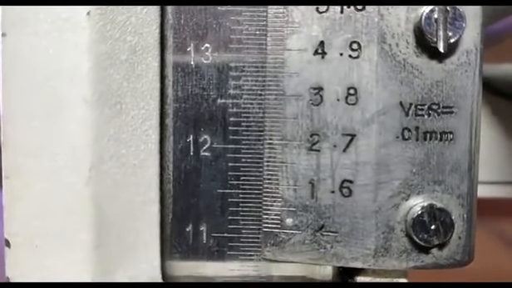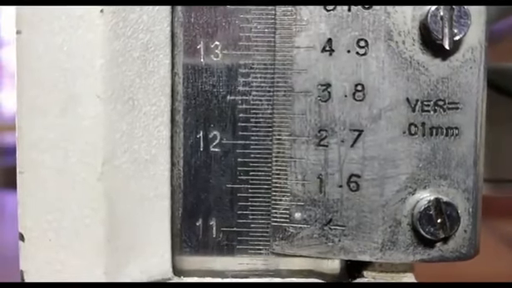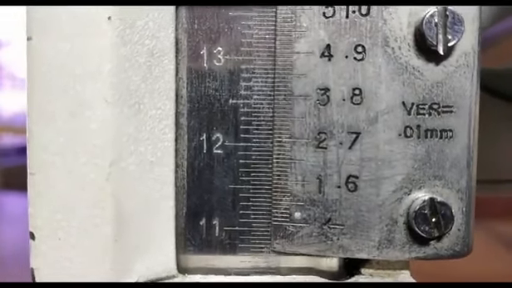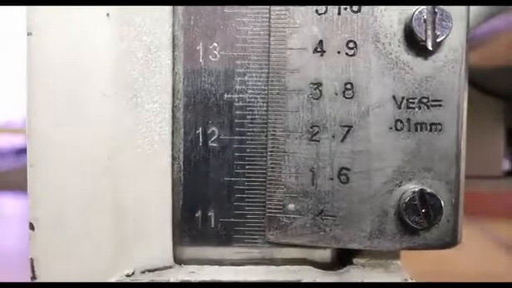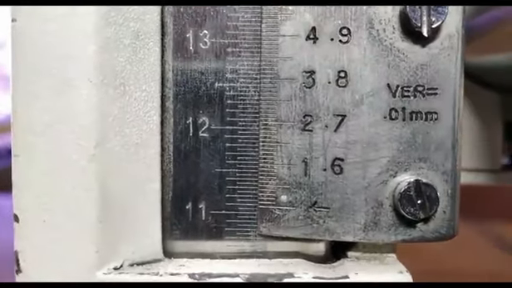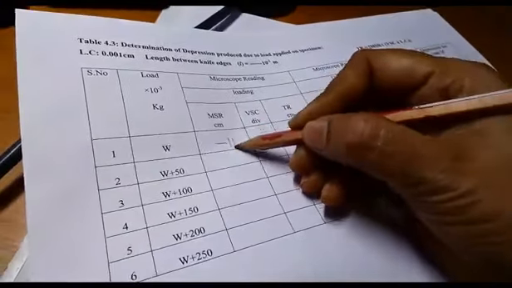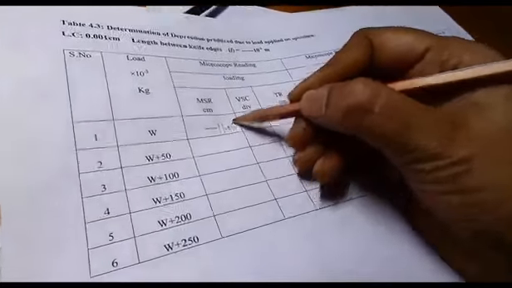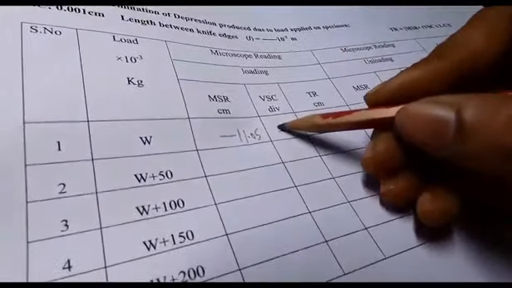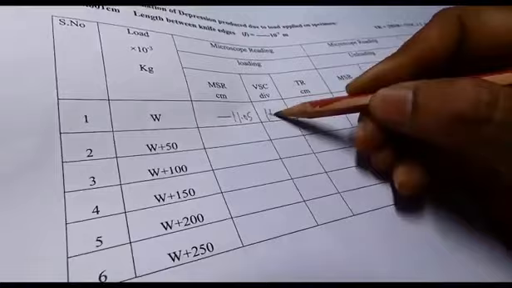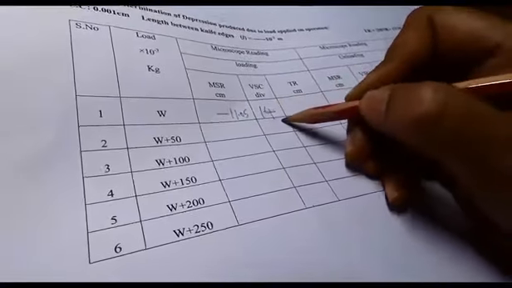Now I noted down this main scale reading and vernier scale coincidence in the loading tabular column. For the dead load, the main scale reading is 11.05 and the vernier scale coincidence is 14. That has to be noted.